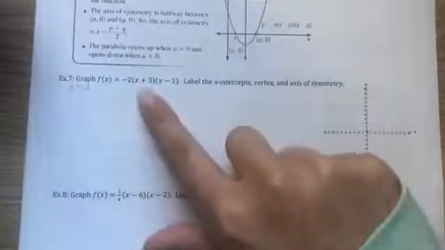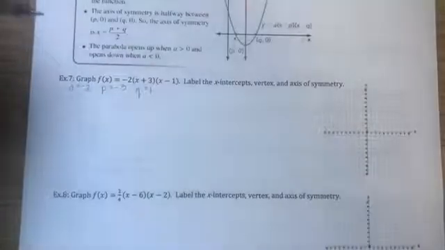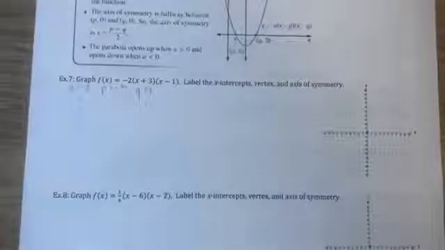So this x plus 3 really means that p is negative 3, and then x minus 1, so that means that q is 1. And you could switch p and q, it doesn't really matter. And then we'll go ahead and label the x-intercepts, vertex, and axis of symmetry.